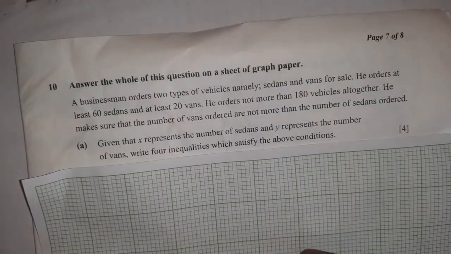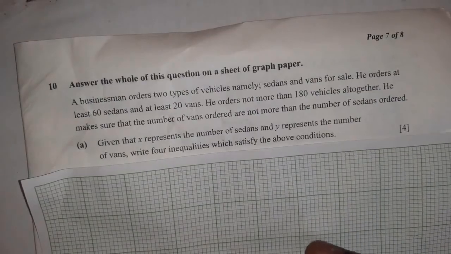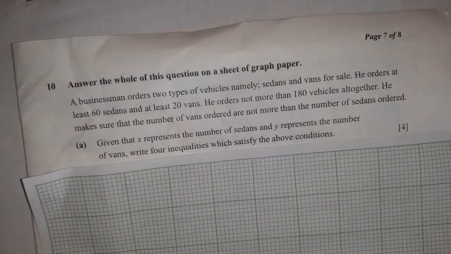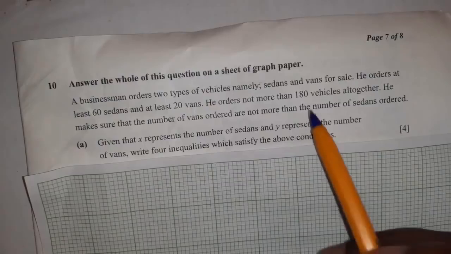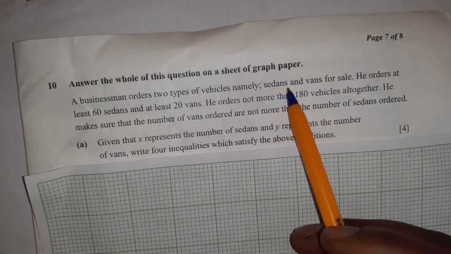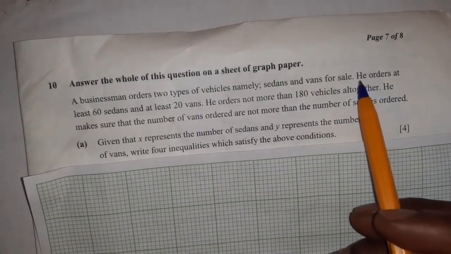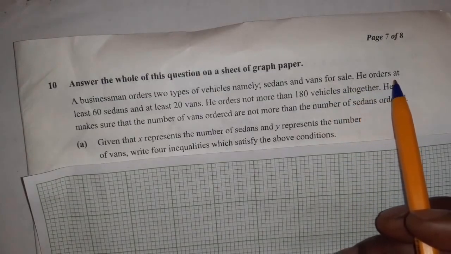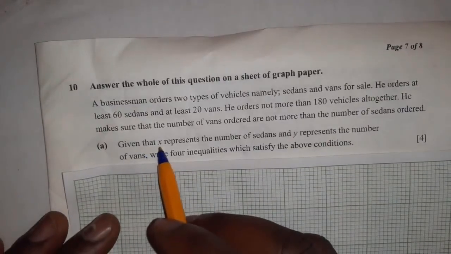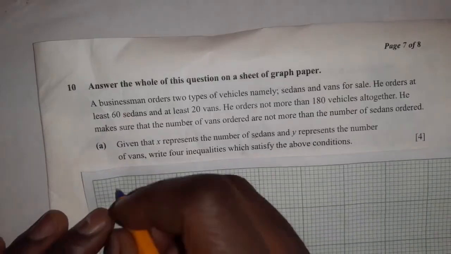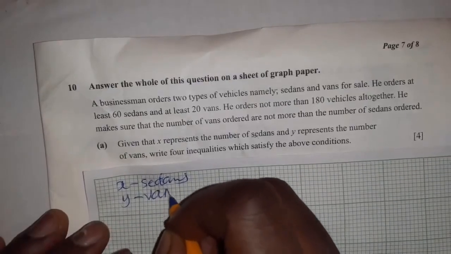So this is question 10. Answer the whole of this question on a sheet of graph paper. I already have my graph paper here. So we read, a businessman orders 2 types of vehicles, namely sedans and vans for sale. He orders at least... let's first see here. Given that X represents the sedans, so X is the sedans and Y are vans.